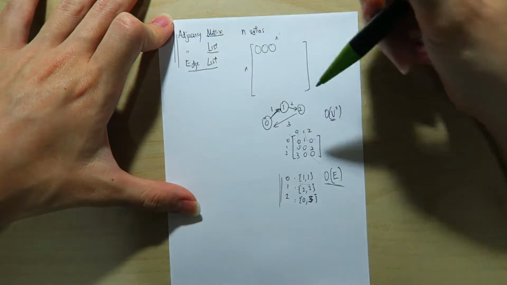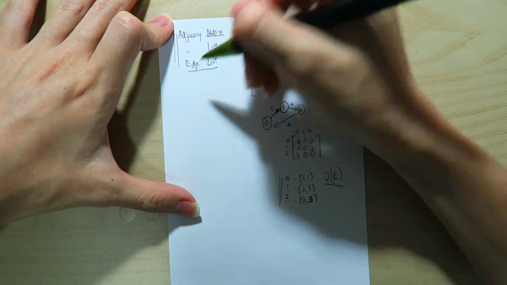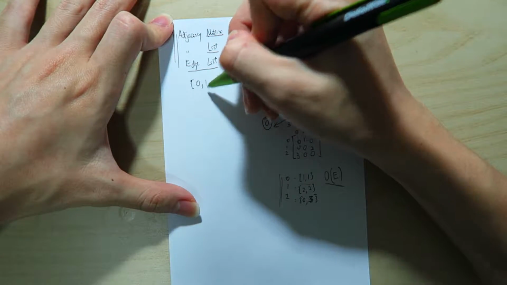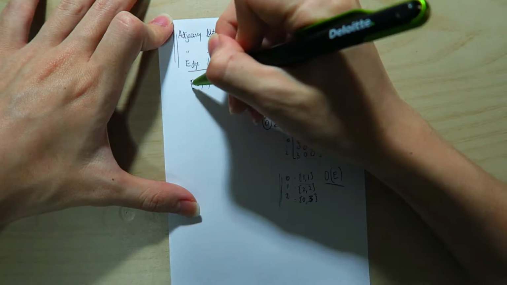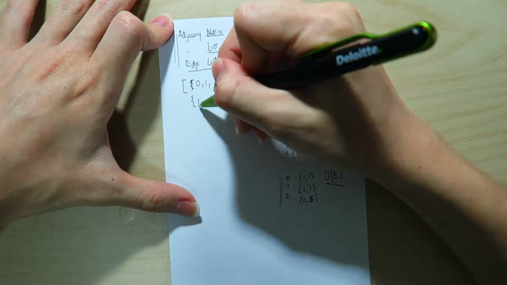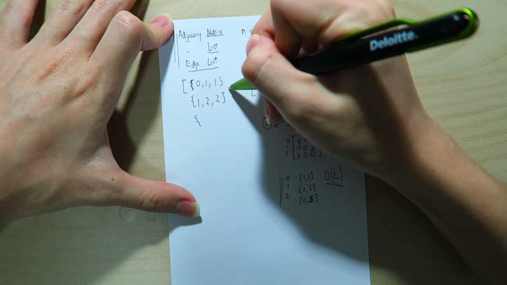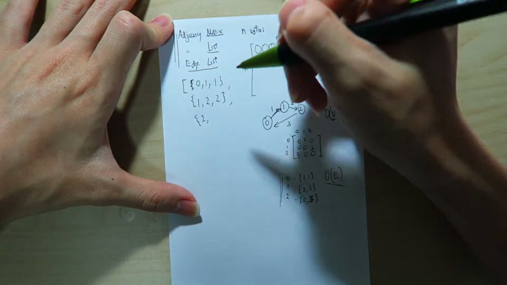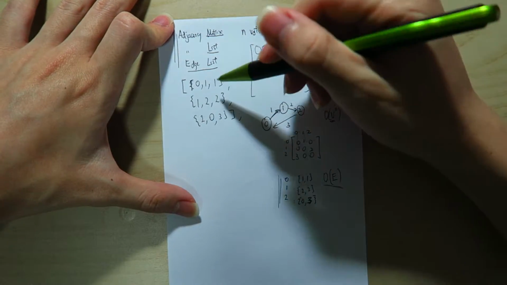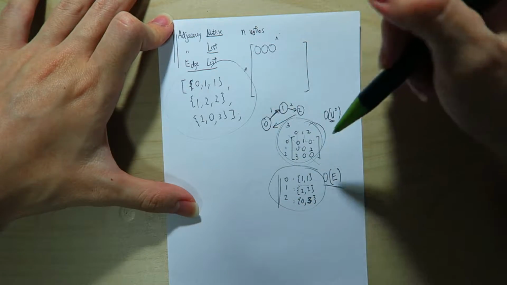And finally, we have edge list. So in this case, edge list is going to store, as the name suggests, a list of edges. So it's going to say 0 is connected to 1 with a weight of 1, followed by 1 is connected to 2 with a weight of 2. And finally, it's going to say that 2 is connected to 0 with a weight of 3, right? So edge list, adjacency matrix, and adjacency list.